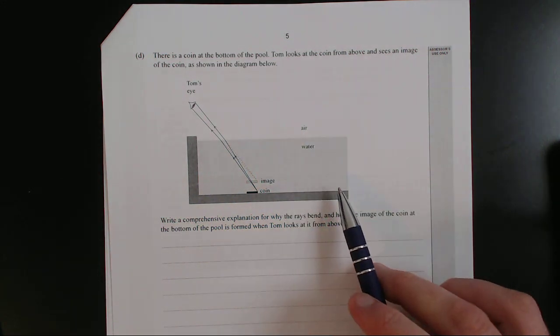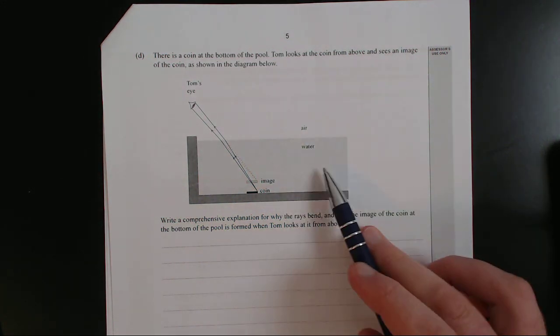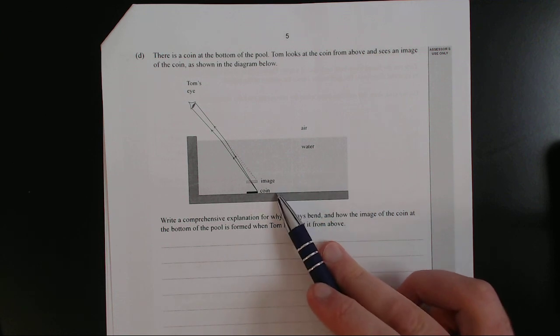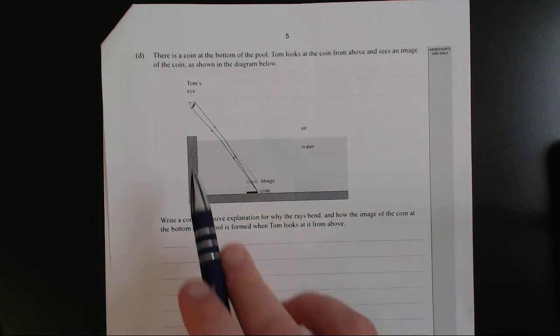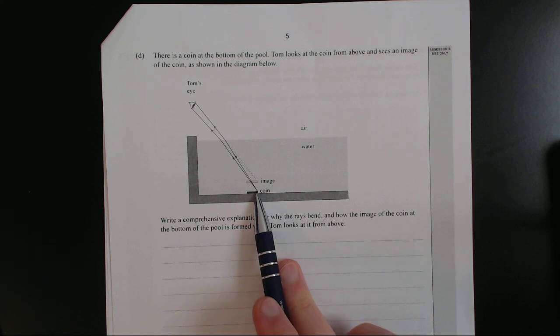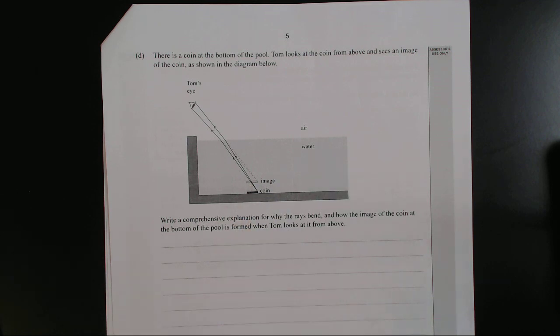Now this is quite fun. You can do this with an ice cream container. Don't fill it with water. Put a coin or anything that sinks in the middle. Put your eyes so they can't see it just, and then fill it with water, and then all of a sudden it'll appear. So that's the water bending the light, so you can see the coin.